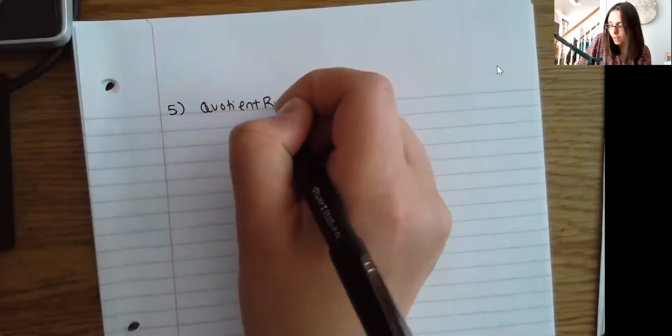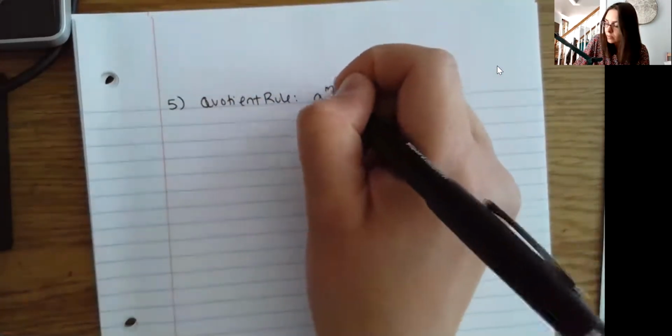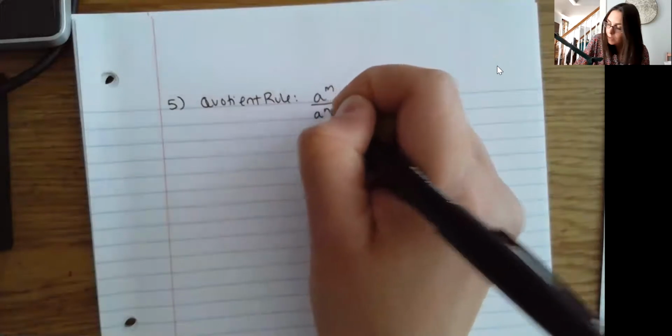All right, we're on number 5. We also have the quotient rule. This is the one where you have the same bases and you're dividing, and you subtract your exponents.